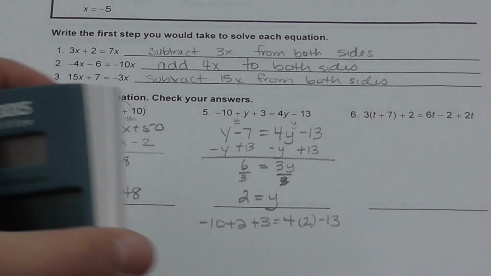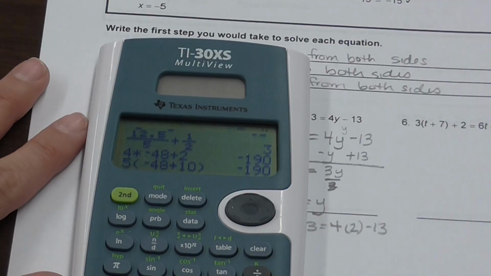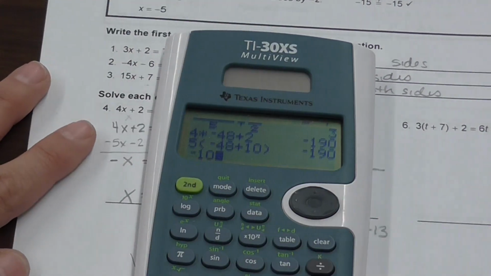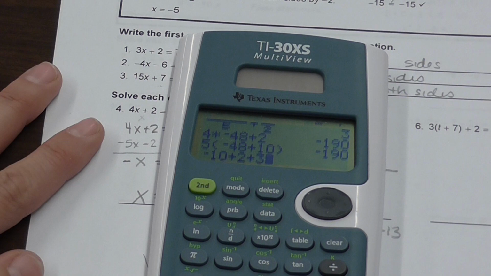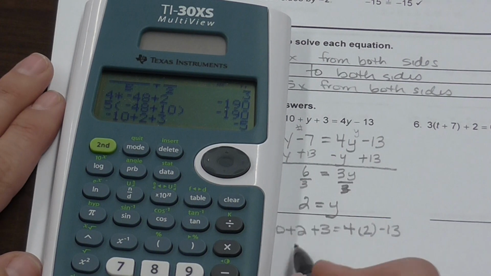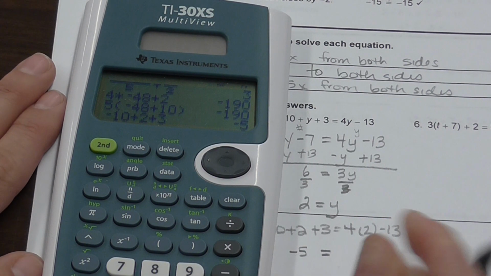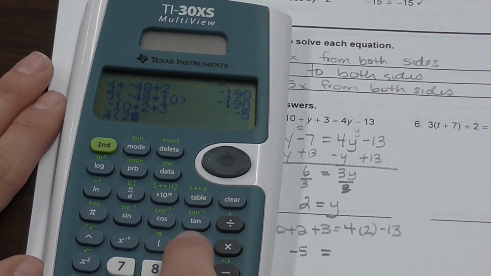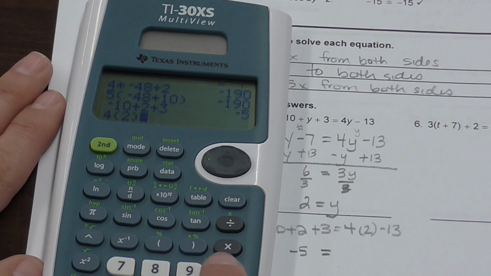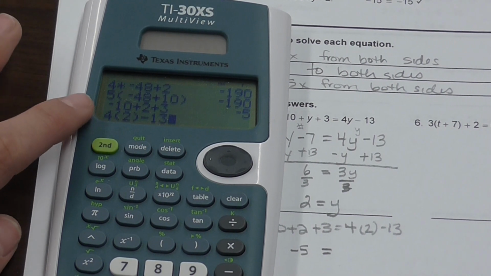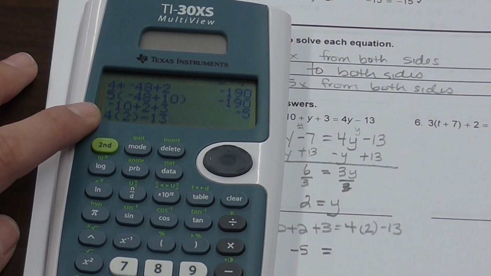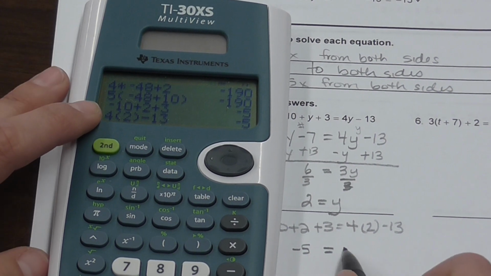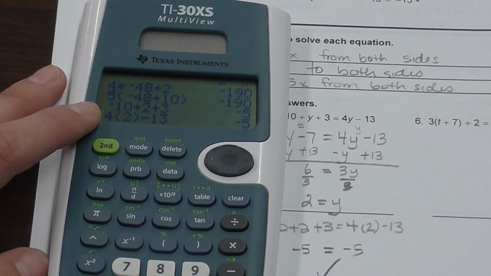So you can use your calculator again for this. You don't have to do all this work. So negative 10 plus 2 plus 3, and that equals negative 5. Okay, so then I'm going to say 4 times 2 minus 13. Again, that's the same, I made it look the exact same way as it is written here. And I'm going to hit enter, and sure enough, negative 5. So it checks out as well.